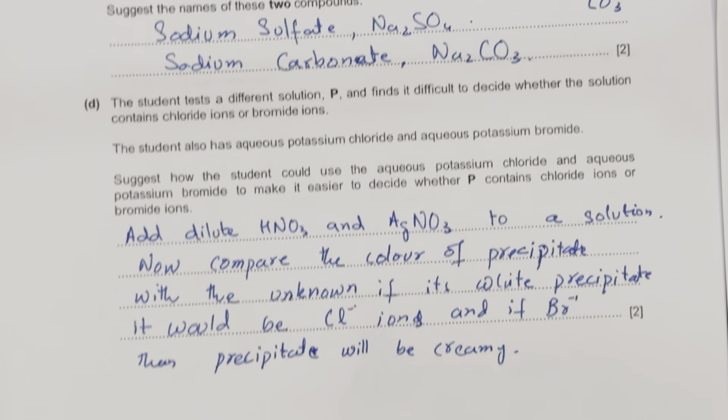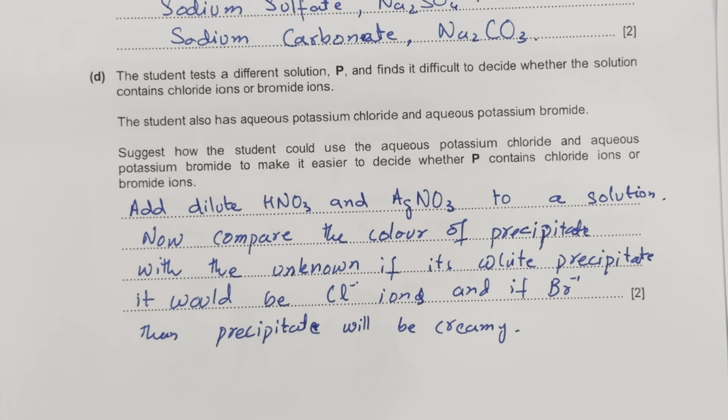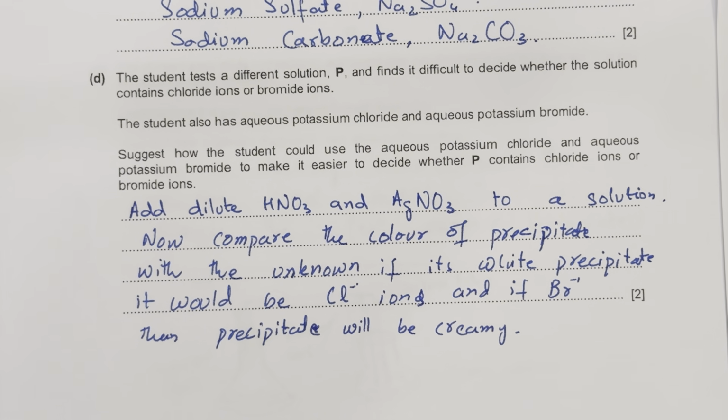Part D is that the student tested a different solution P and finds it difficult to decide whether the solution contains chloride ions or bromide ions. The student also has aqueous potassium chloride and aqueous potassium bromide. Suggest how the student could use the aqueous potassium chloride and aqueous potassium bromide to make it easier to decide whether P contains chloride ions or bromide ions.